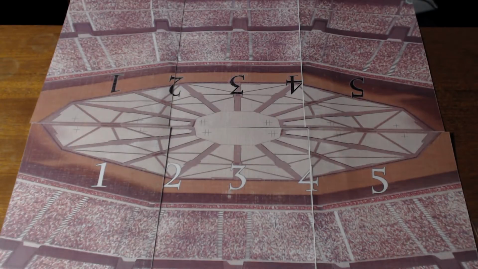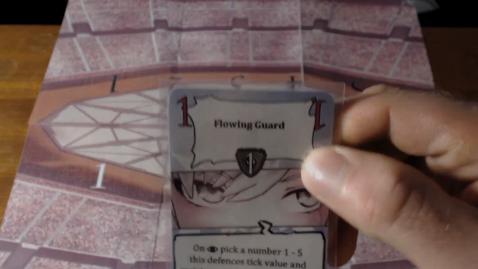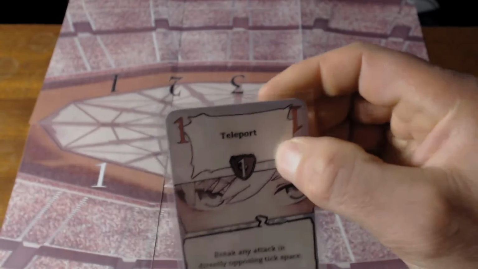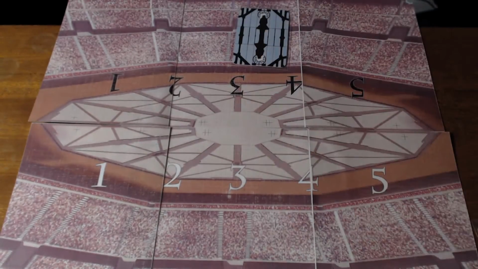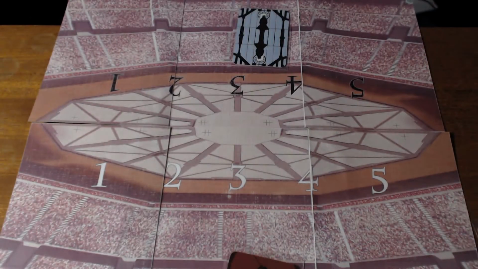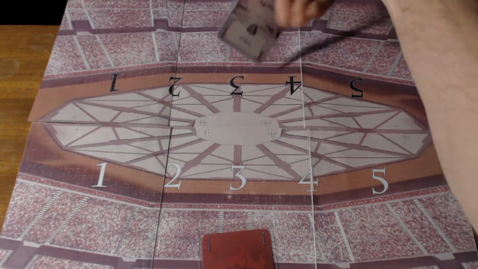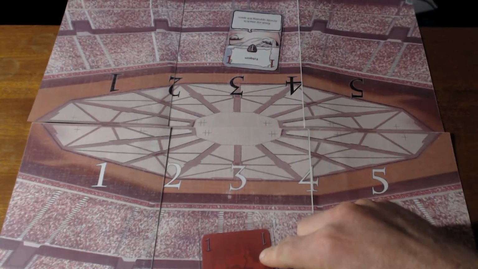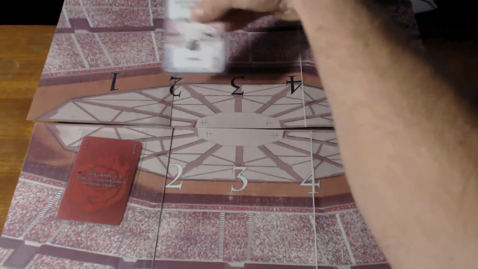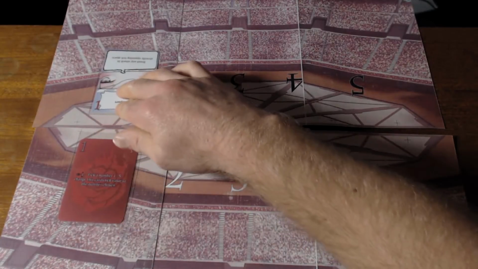So this turn, the Weiss player decides to play that card. Tick value 1, dedicated defense card. I, as the RWBY player, decide to play my shift card again. So that goes there. Both are revealed. Tick value 1, tick value 1. Both go to the first value tick.